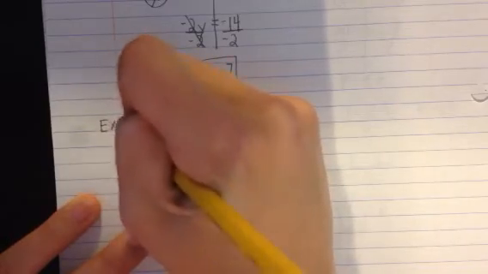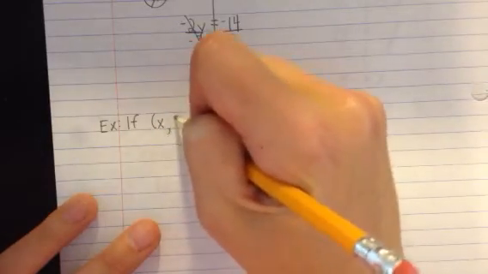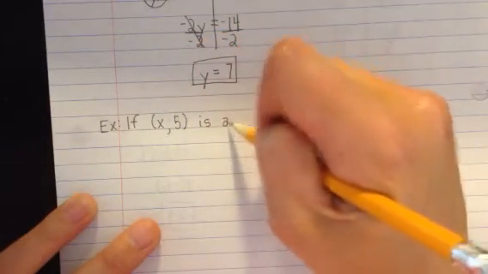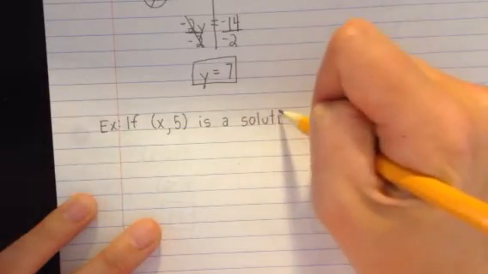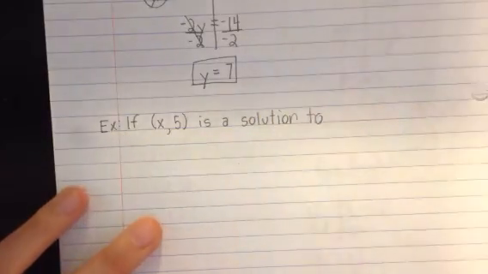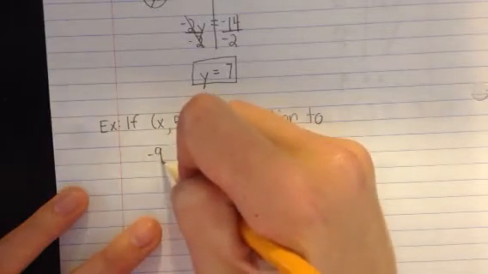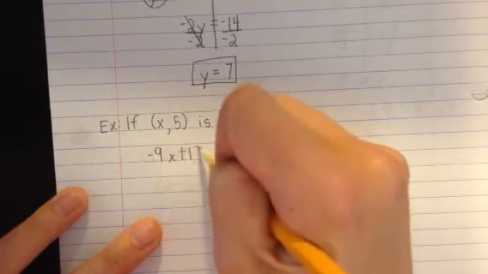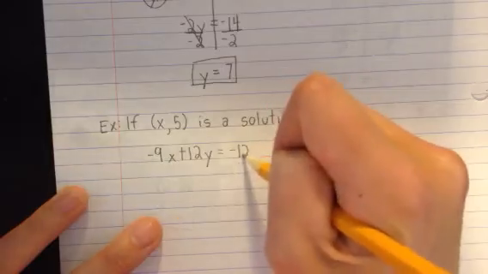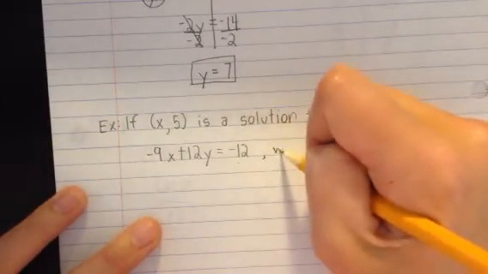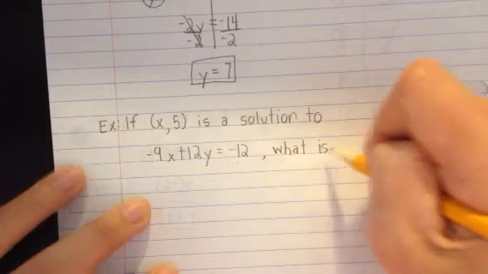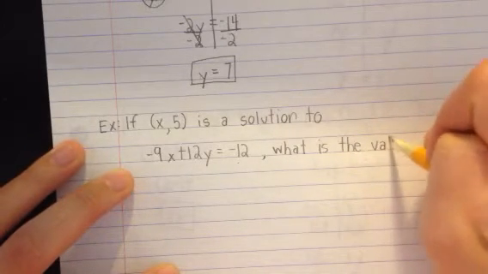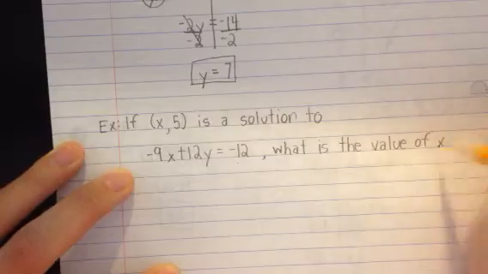Let's try one more like that. So if, for example, if the point x comma 5 is a solution to negative 9x plus 12y equals negative 12, what is the value of x?